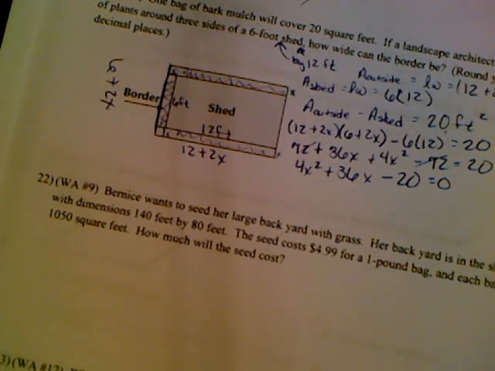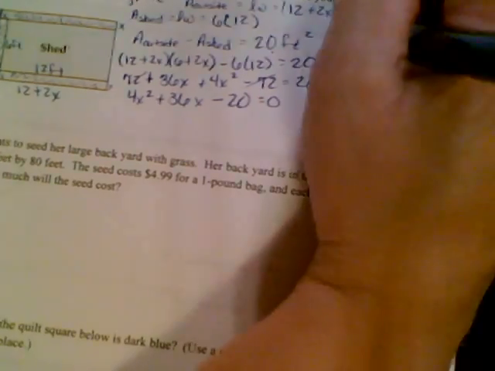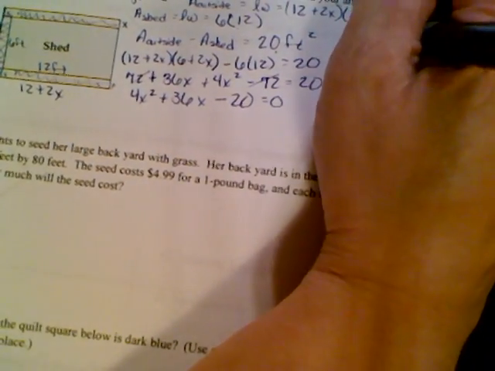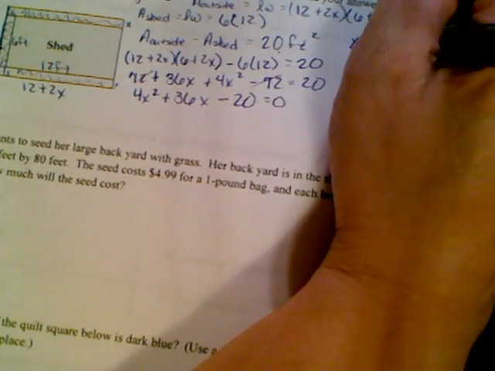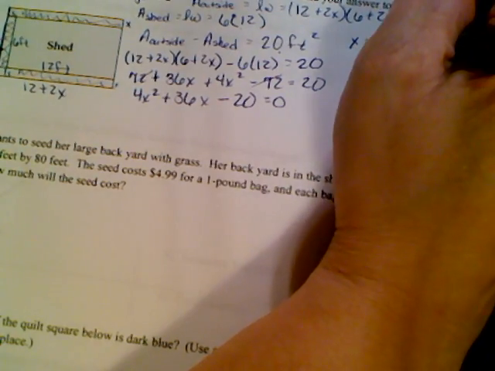That is a quadratic. I now have to use the quadratic formula. So remember, the quadratic formula is that x equals negative b plus or minus the square root of b squared minus 4ac, all over 2a.